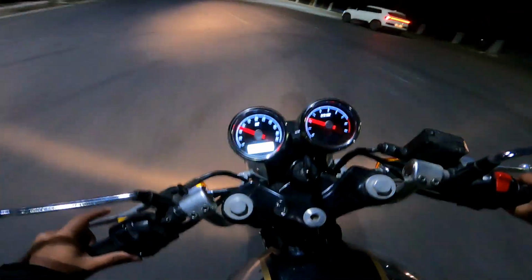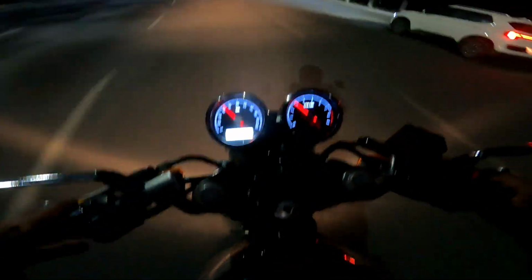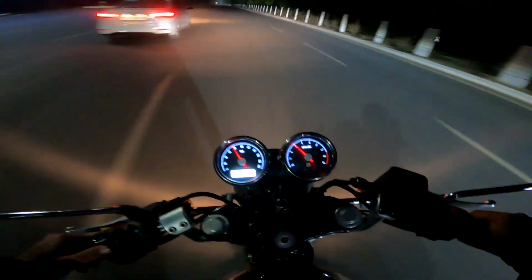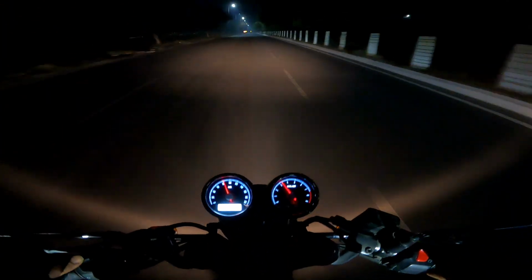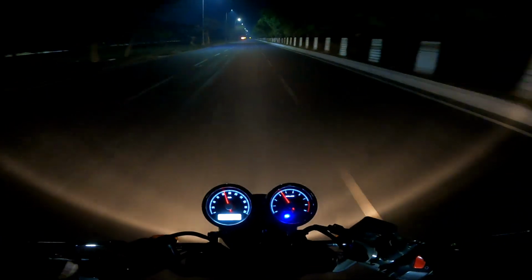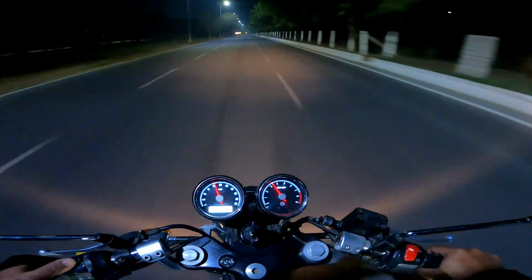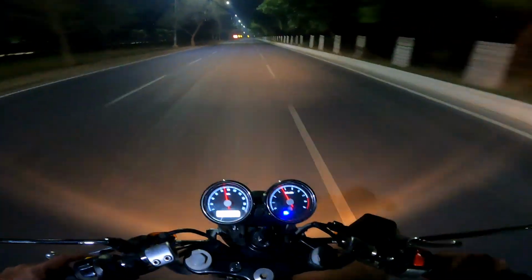Okay, I'll overtake them. So this is low beam, high beam, flash.